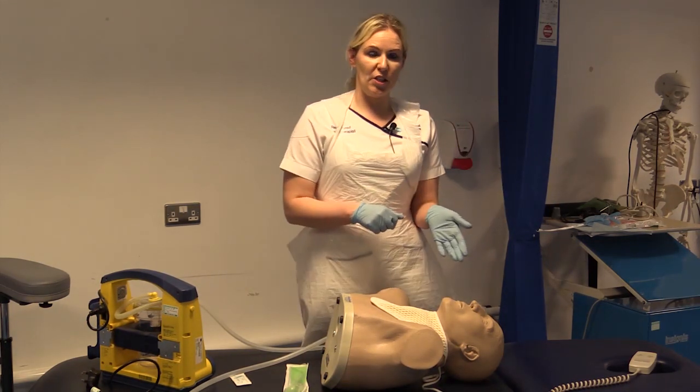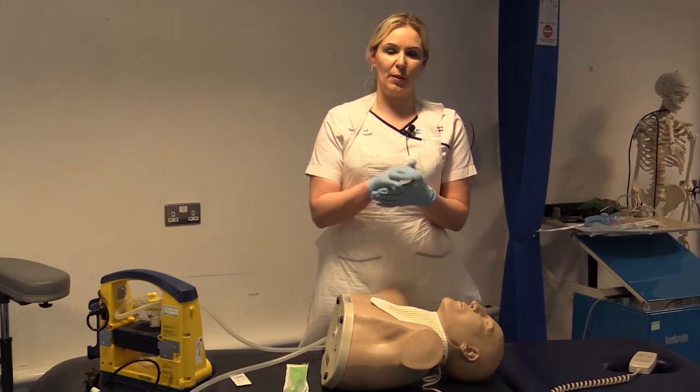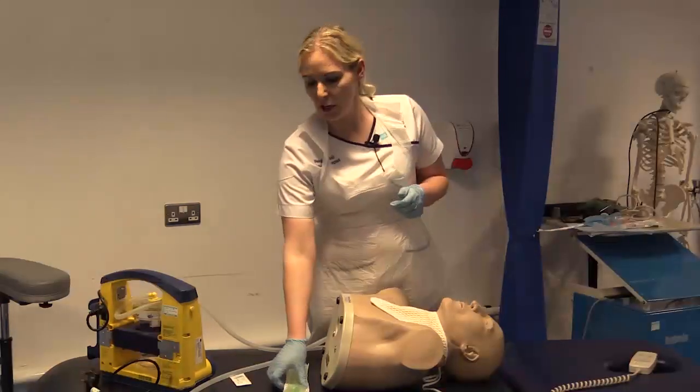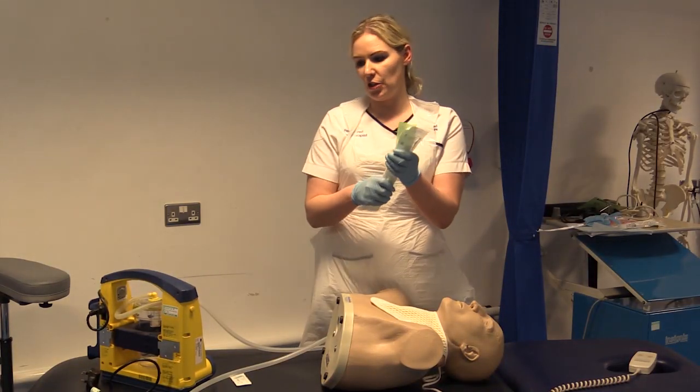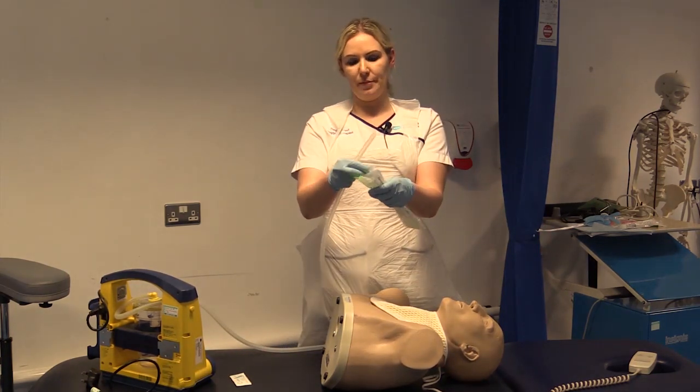Okay, so you're going to explain to your patient what you're going to do. You're going to check your patient's position in the bed, and you're going to check the patient's clinical observations before proceeding with your suction. Okay, so you're going to attach your Yankauer catheter to your suction tubing just by opening the lower end of your packaging.